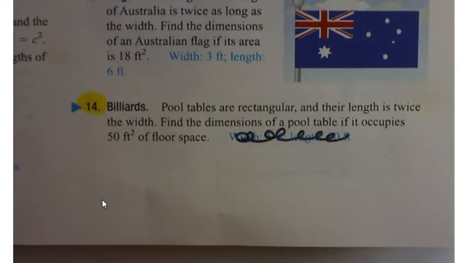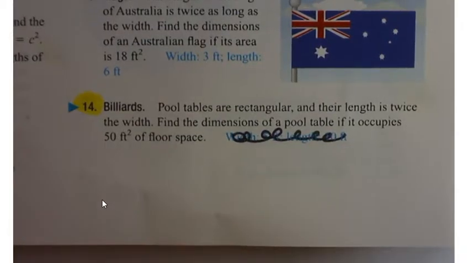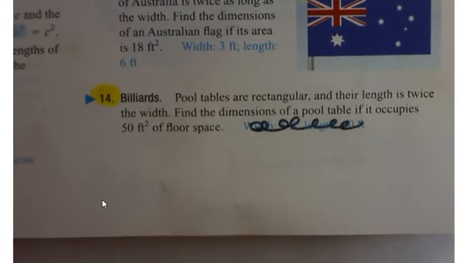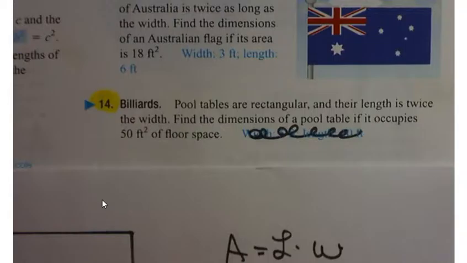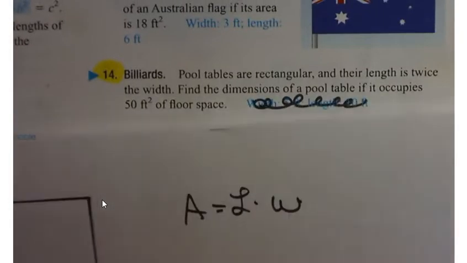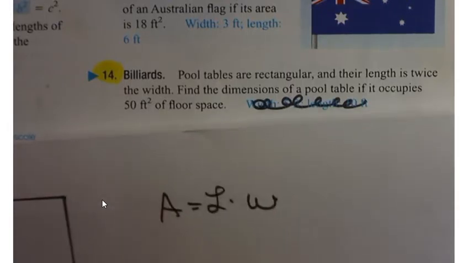So, another brief look at this one. Length is twice the width. Find the dimensions of the pool table if it occupies 50 square feet of floor space. So try and fill in the formula as much as you can. You should get a quadratic equation that you can solve. So let's see if I can squeeze this up here. So that's what we've got right there. Area equals length times width. Try and fill in some things here.